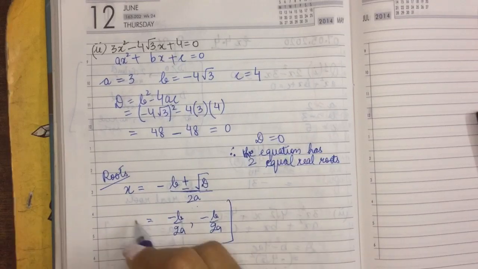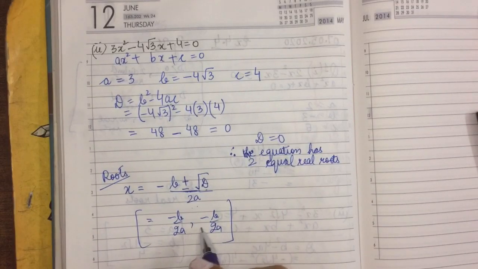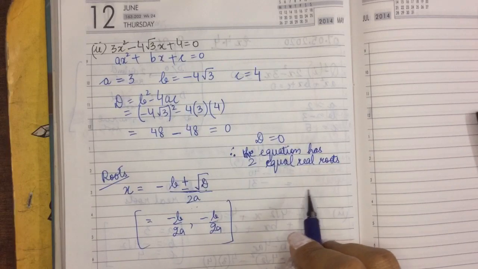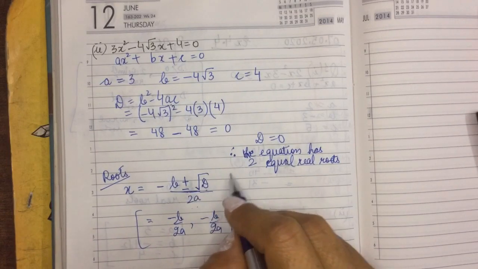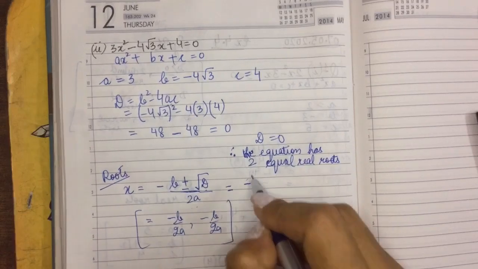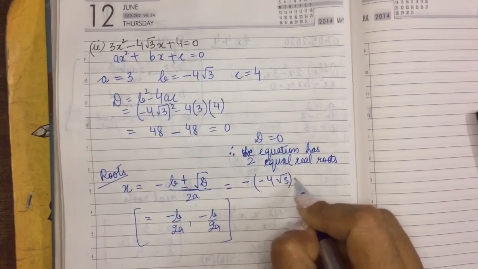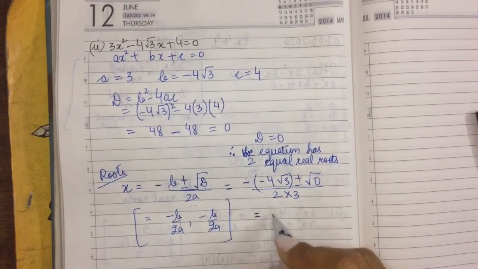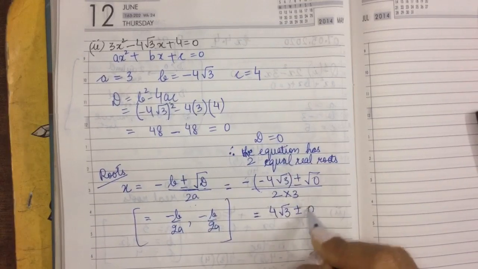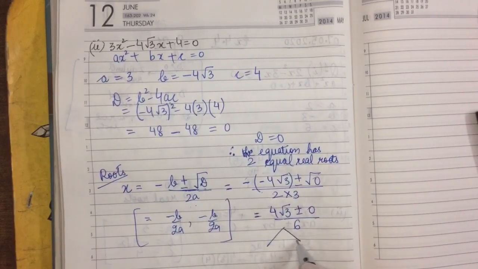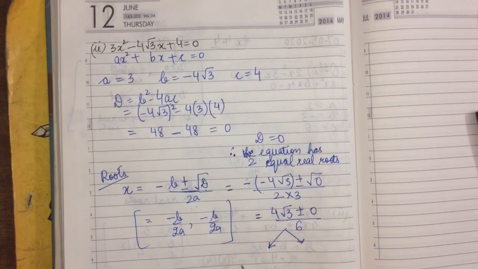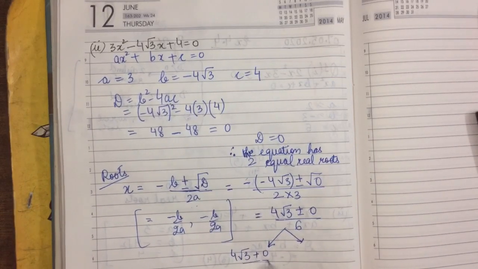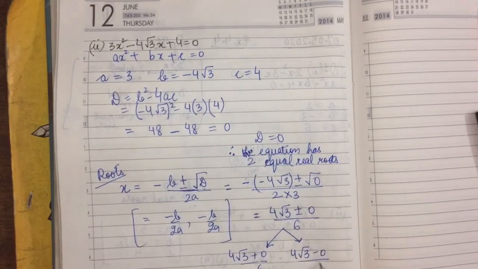If you want, you can use this directly to obtain the answer. Remember, you have to write the same answer twice, because there will be two equal real roots. So I'm going to use the formula that we apply to find out the roots. Minus of minus 4 root 3 plus minus square root of 0, in the denominator 2 multiplied by 3. So this will be 4 under root 3 plus minus 0 over 6. So taking it once with the addition and once with subtraction, 4 root 3 plus 0 by 6, 4 root 3 minus 0 by 6.